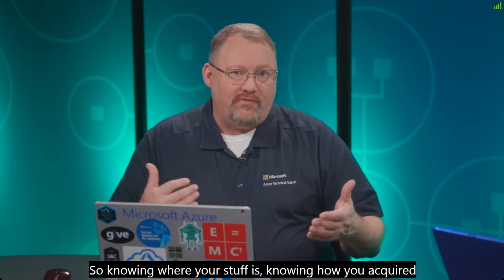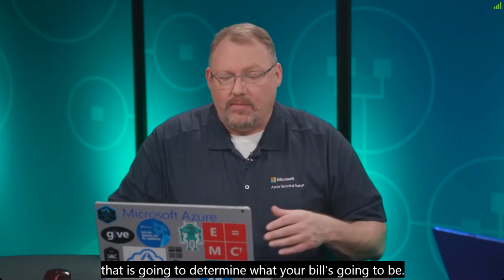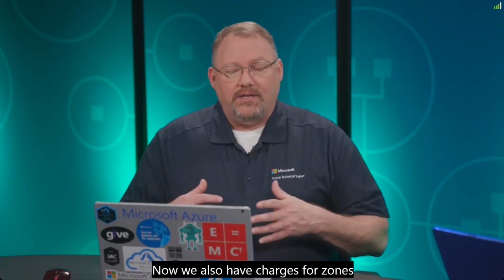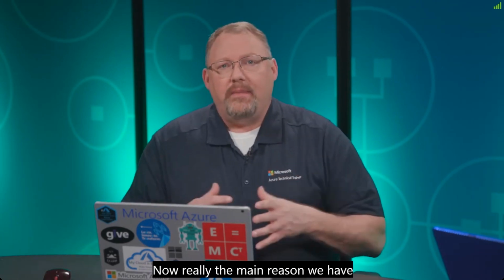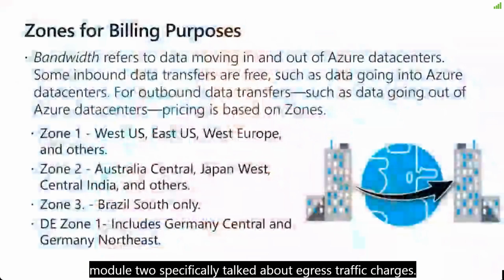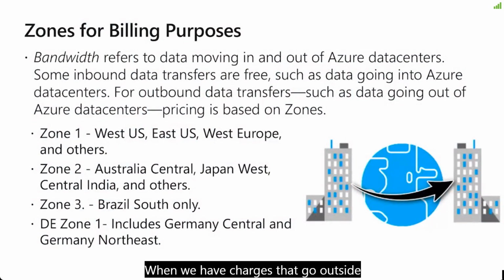So knowing where your stuff is, knowing how you acquire that is going to determine what your bill is going to be. Now, we also have charges for zones, and we have different billing zones. Really, the main reason we have these zones is for bandwidth purposes. We've talked about, in modules 2 specifically, egress traffic charges. When we have outbound data transfer, it's all dictated by the different zones that we have. And these billing zones control that environment based on that pricing for outbound data transfers.